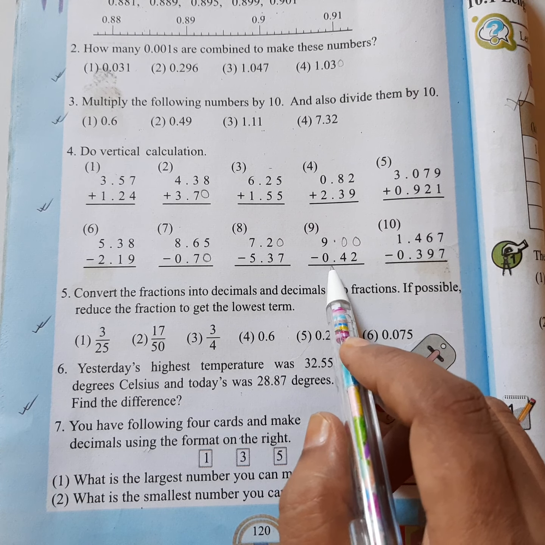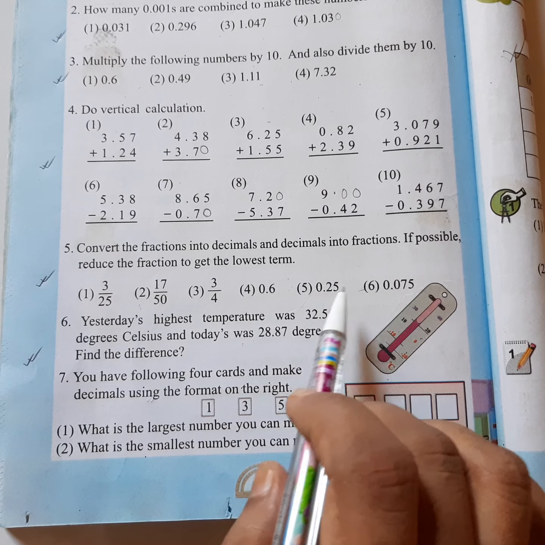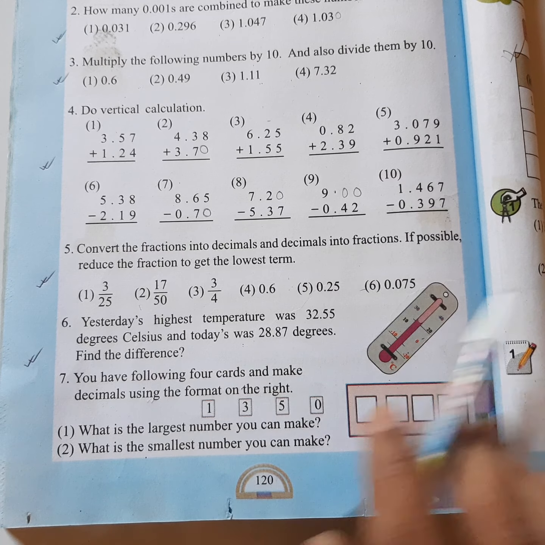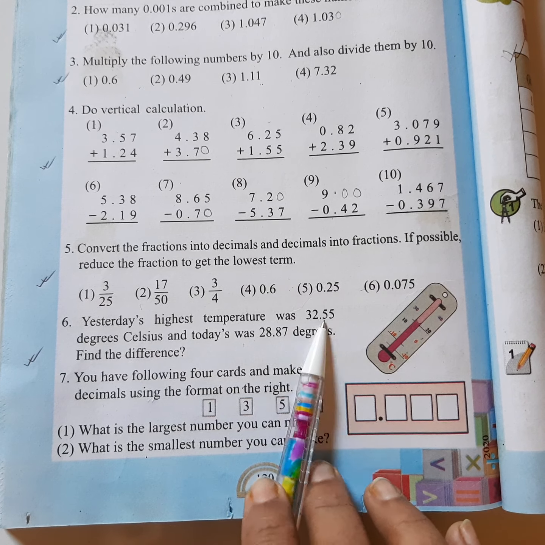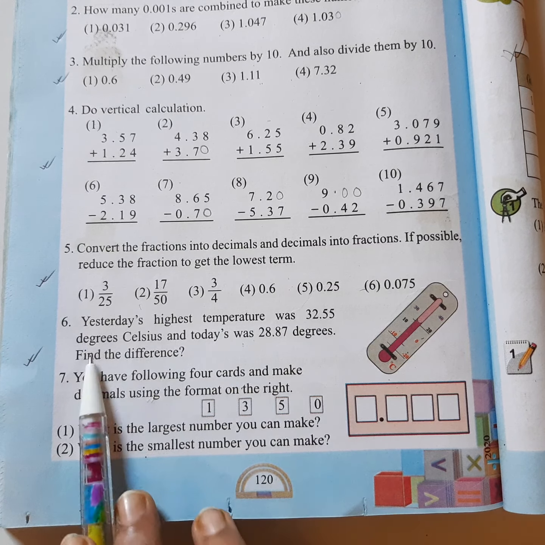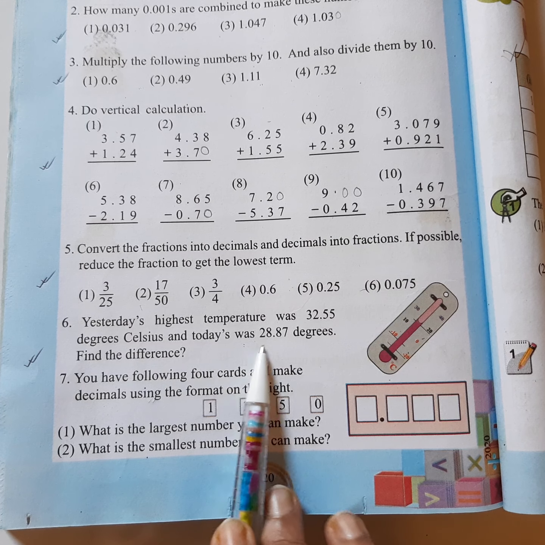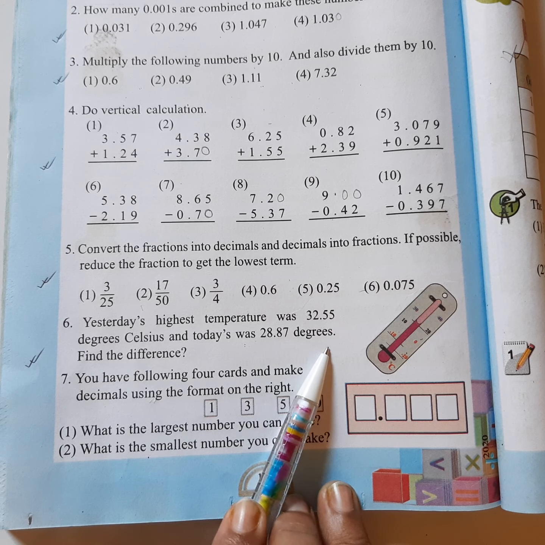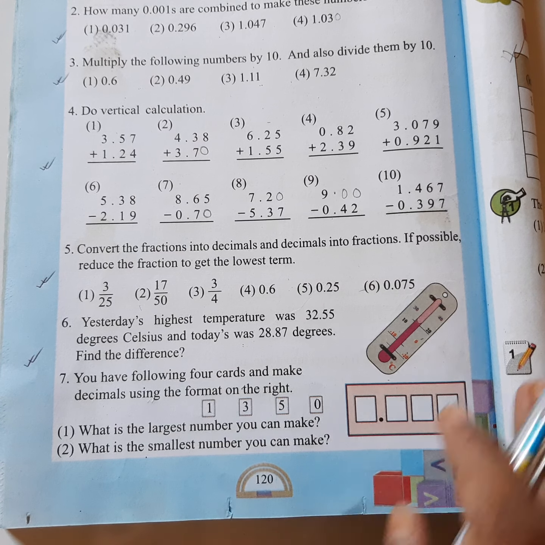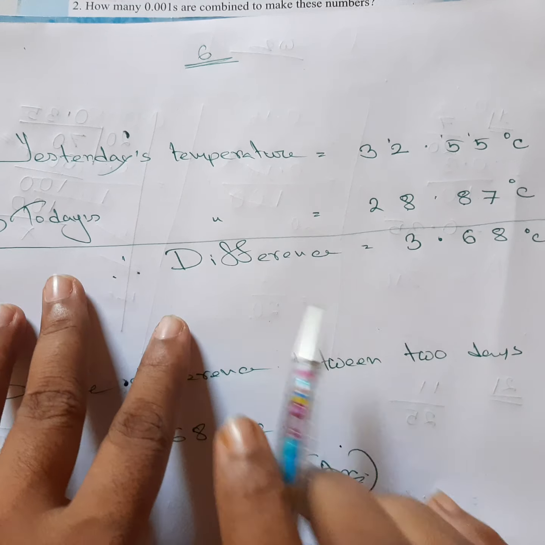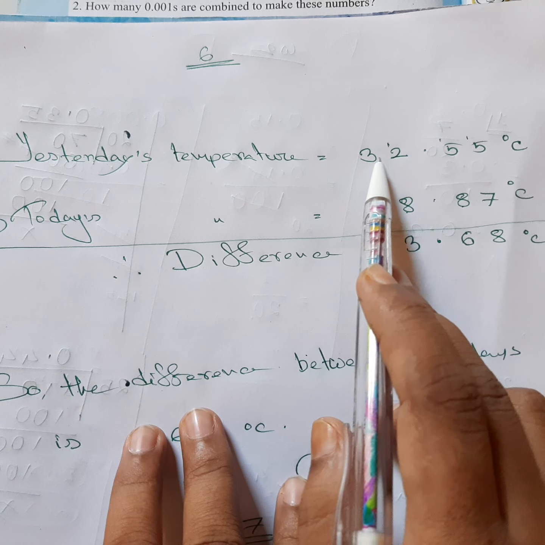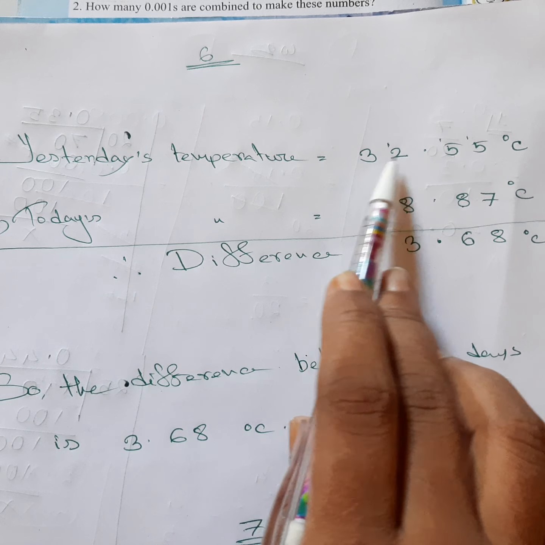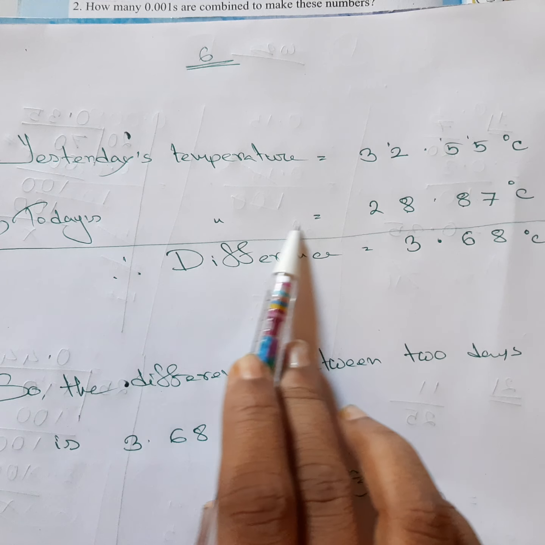Okay, and this one you already know how to do. The last 6 and 7 numbers I'm going to show you. Yesterday's highest temperature is this much degrees Celsius, and today's was 28.87 degrees Celsius. Okay, find out the difference. How to do that? You can see we are going to take the bigger number first. So we write down yesterday's temperature and today's temperature.